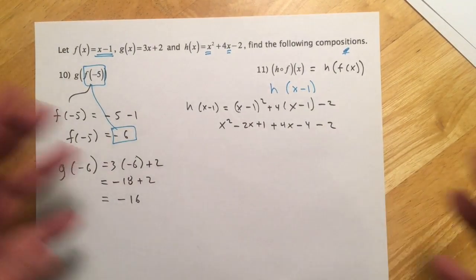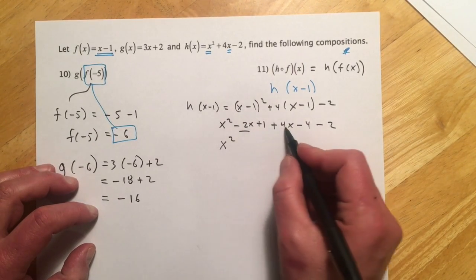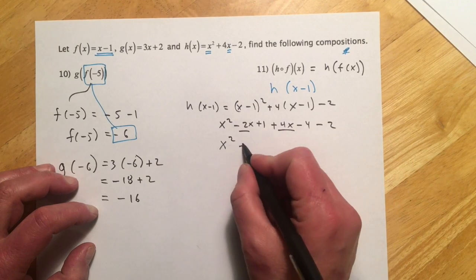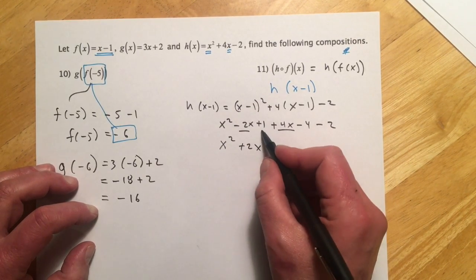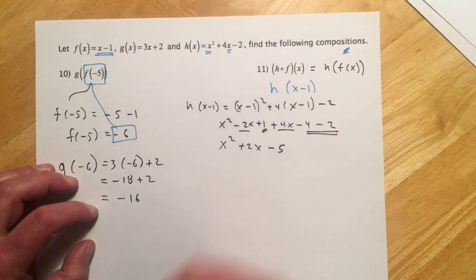And then after that, I just have to kind of collect up my terms. So minus 2x plus 4x, so it's going to be plus 2x. And then I have a plus 1, and then minus 6, that'll be a minus 5.